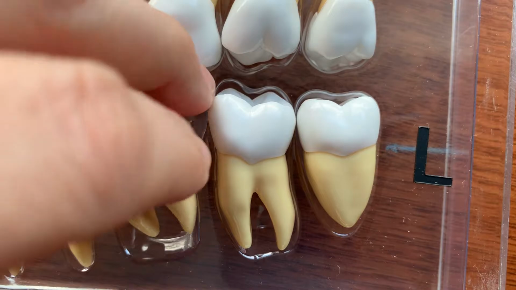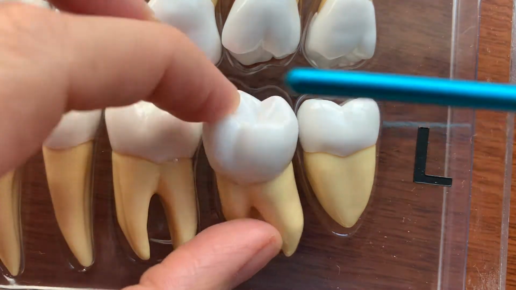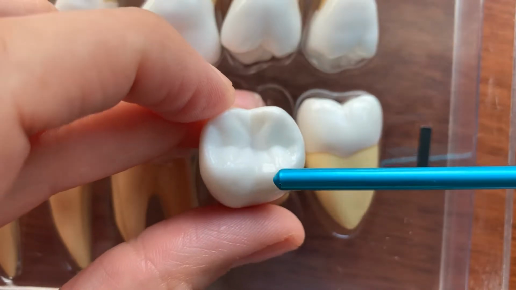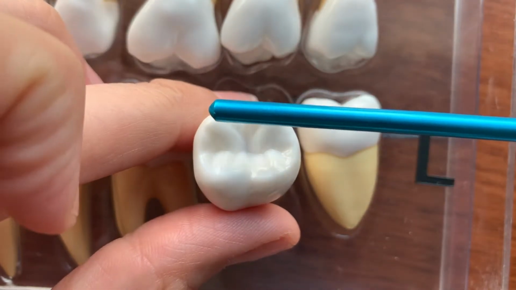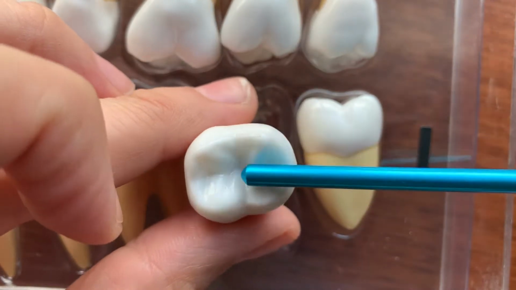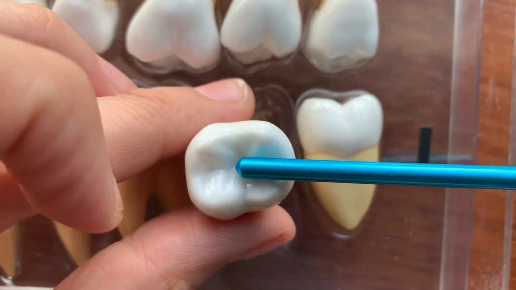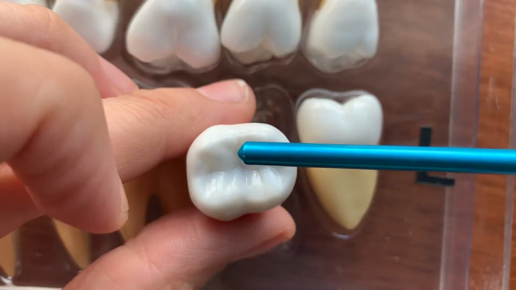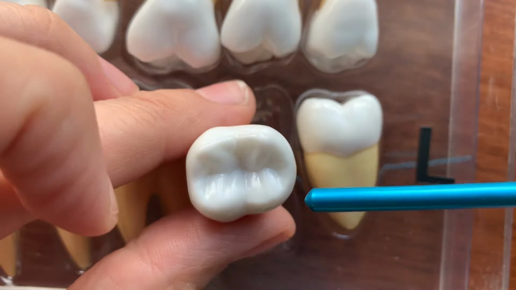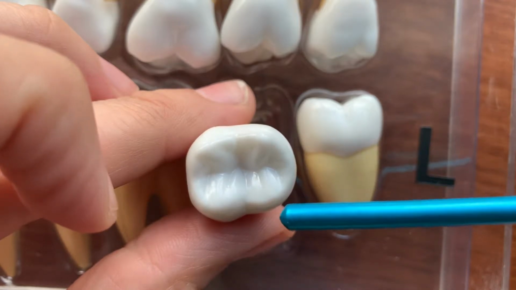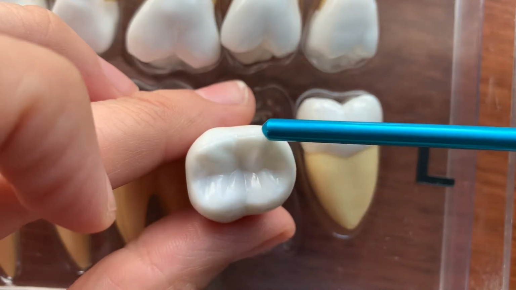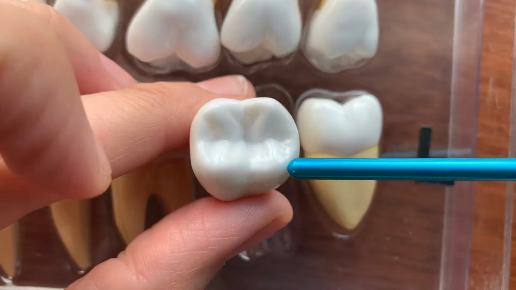For the second mandibular molar, there's always going to be 4 cusps. It's going to be the mesial buccal, the distal buccal, and then the mesial lingual and the distal lingual. It has more of a cross shape on the occlusal surface. It has a very distinct central groove, a central pit, and the marginal ridges are going to be more in a square or rectangular shape.